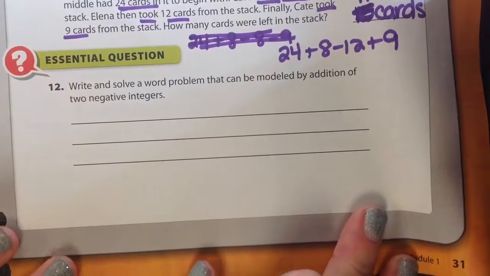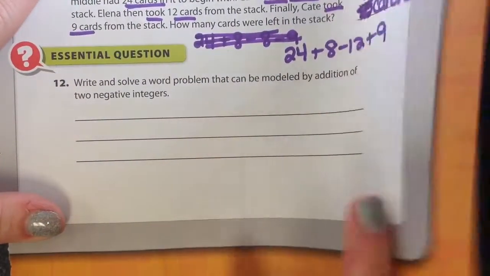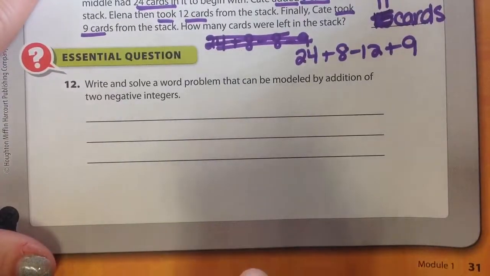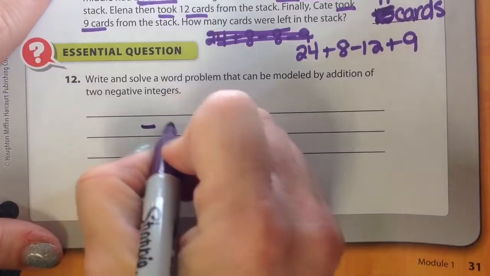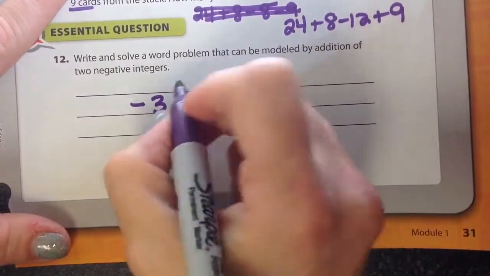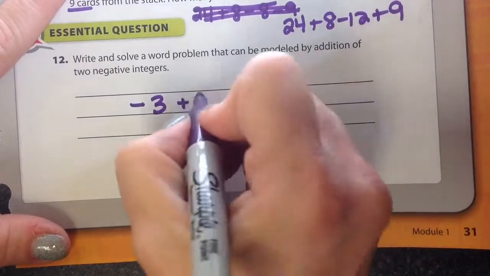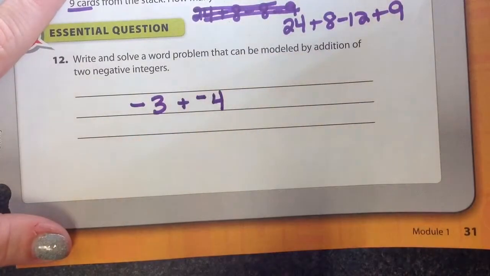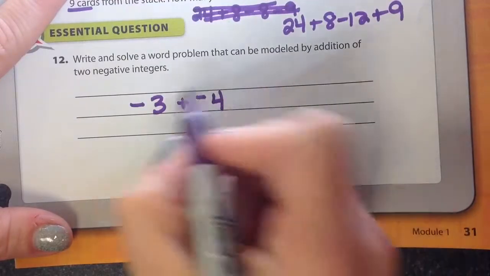So sorry. Now write and solve a word problem that can be modeled by the addition of two negative integers. So I'm not going to write the problem, I'm just going to talk it out. My problem is that I borrow $3 from my friend, and the next day I forget my lunch money and I need to borrow $4 from my friend. How much money have I borrowed, or how much money do I owe my friend?